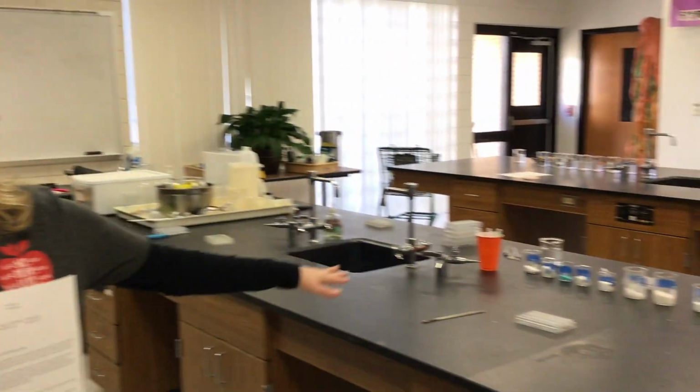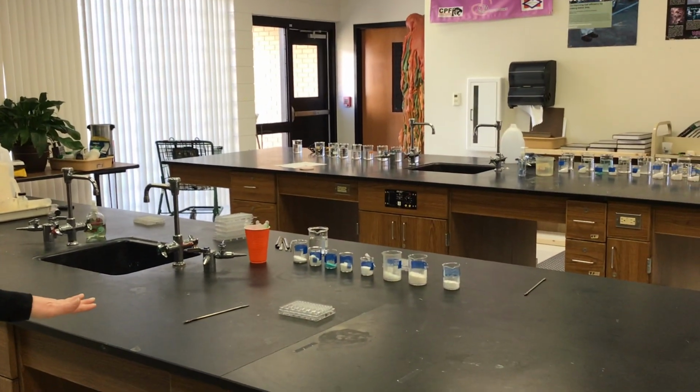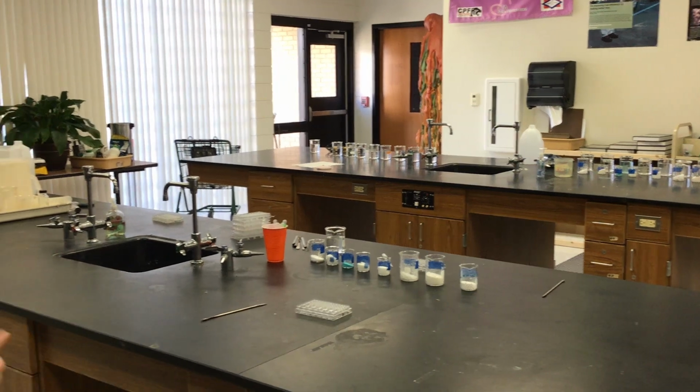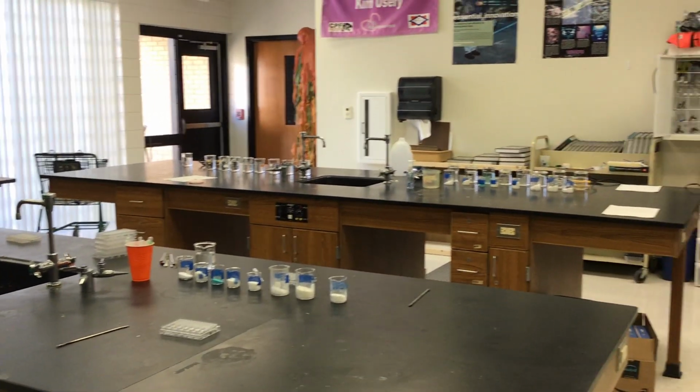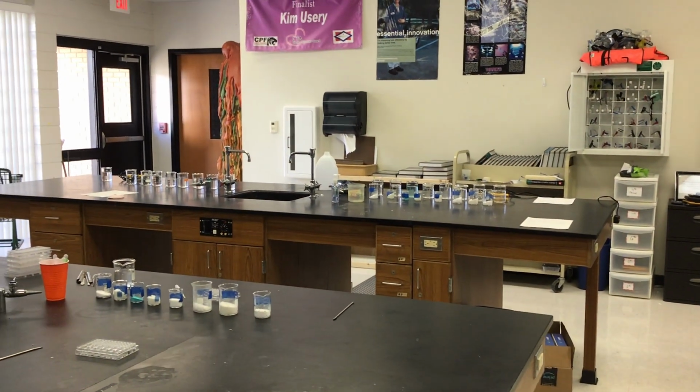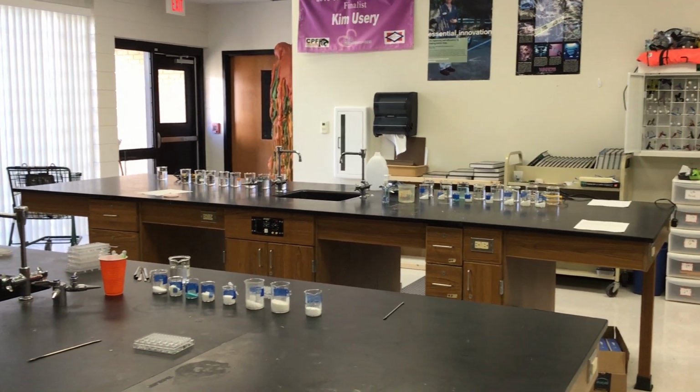Then we're going to move over to the station on solubility, and we're going to use a well plate and see whether or not it dissolves in water. Then the final station is we're going to have some solutions already set up, and then we're going to see whether or not it conducts electrical current. The final part of what you're going to be doing is going to determine whether or not it's ionic or covalent based on its properties.